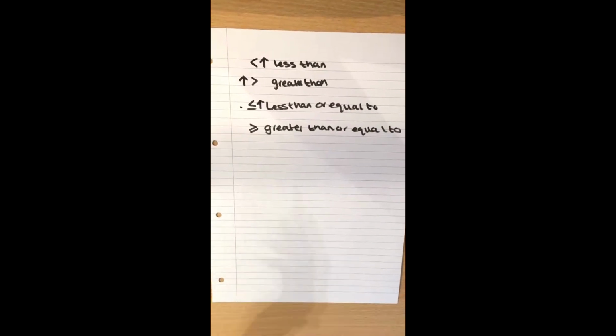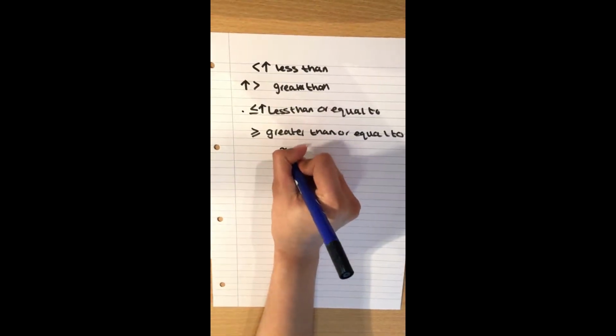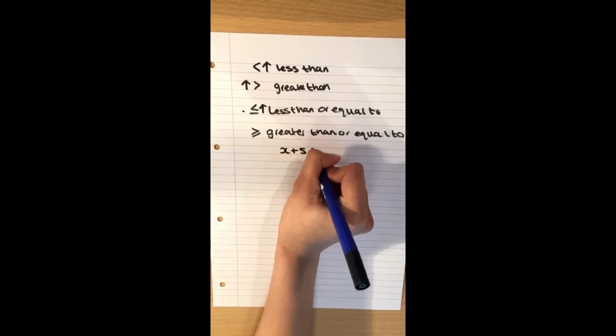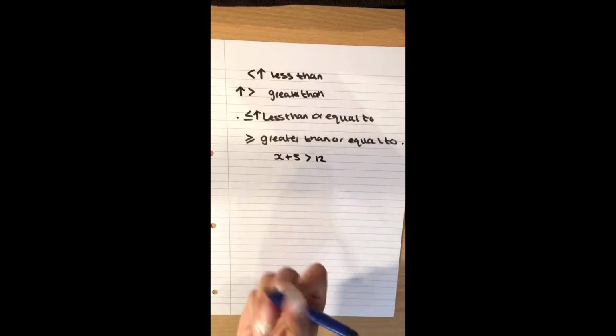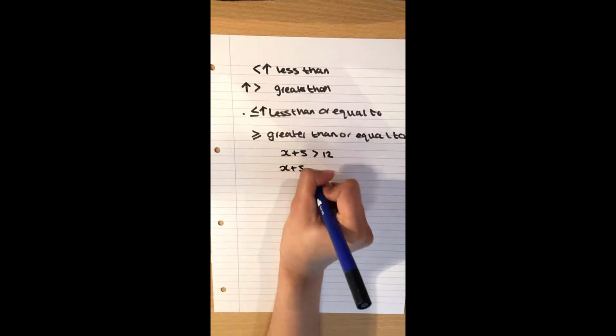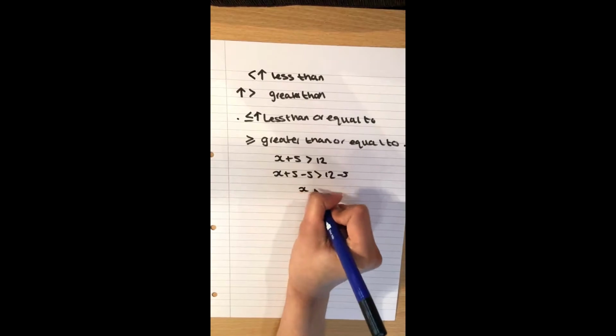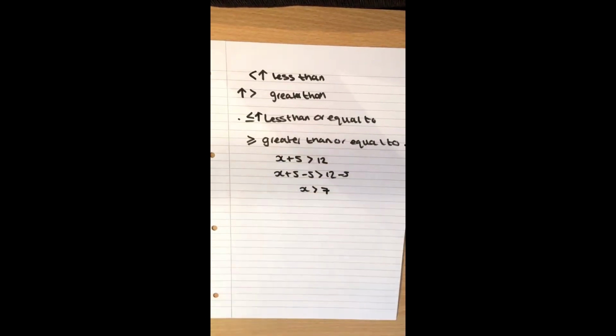So we can add or subtract without changing the sign. So x plus 5 is greater than 12. We would literally just use it like a normal equation. So x plus 5 minus 5 is greater than 12 minus 5. So x is greater than 7.